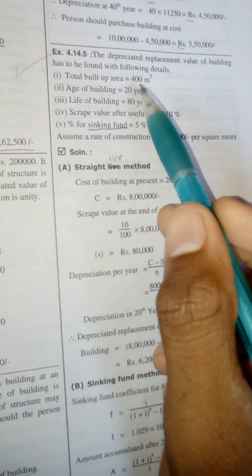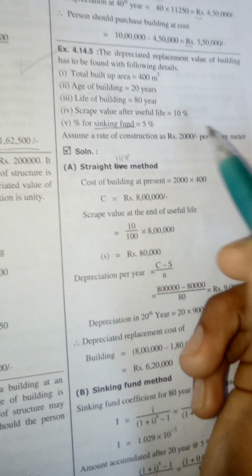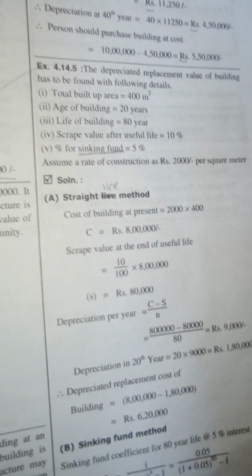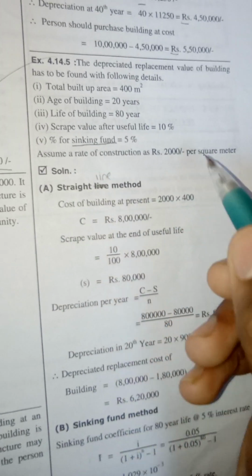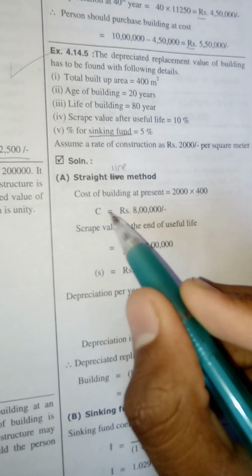So the square area is the built up area, 400 meter square. So 400 into assuming rate of construction 2000 rupees per square meter. For 1 square meter 2000, so 400 into 2000 we get C.